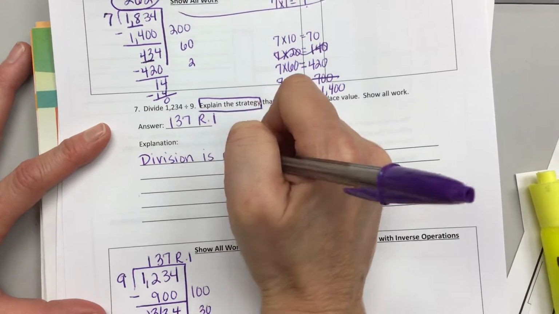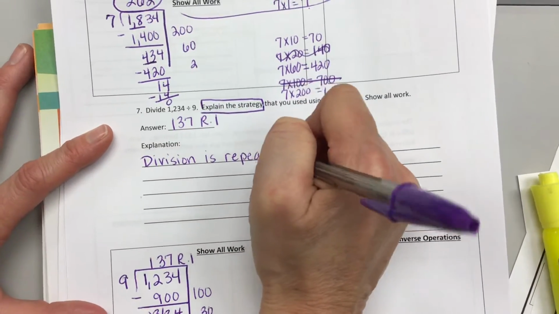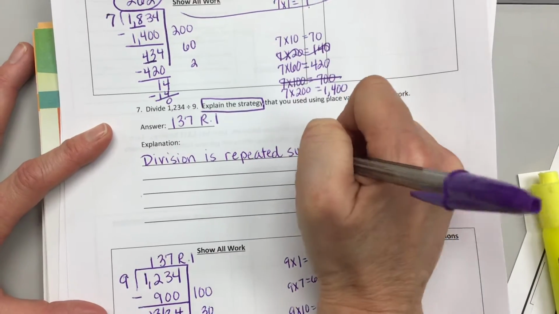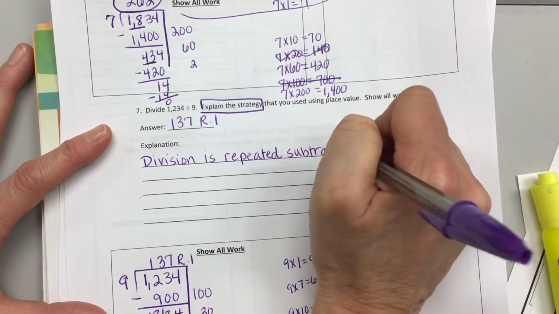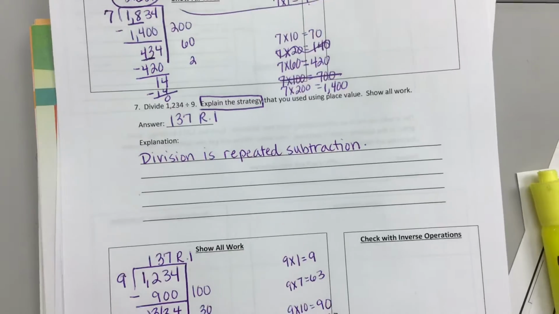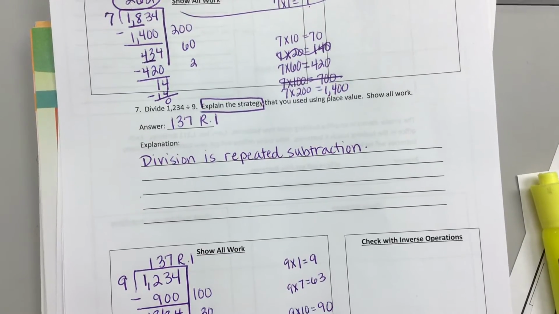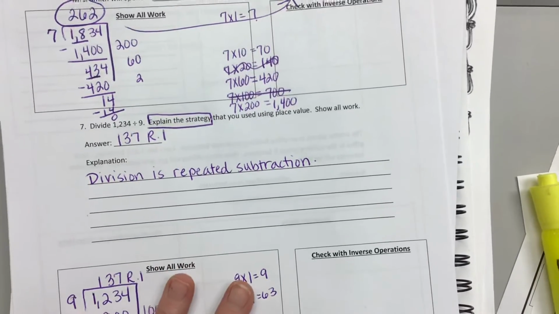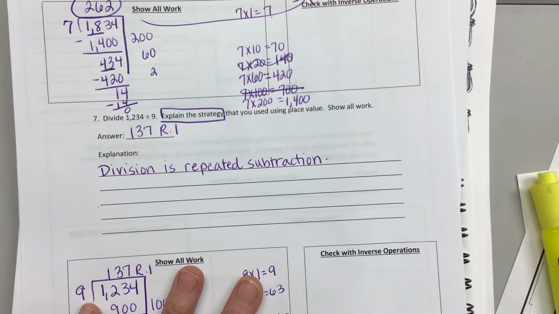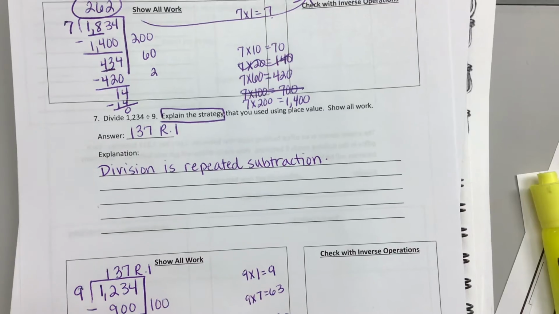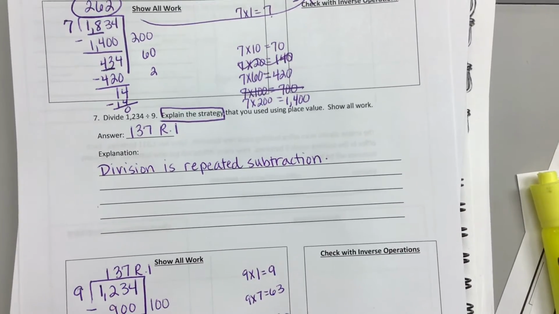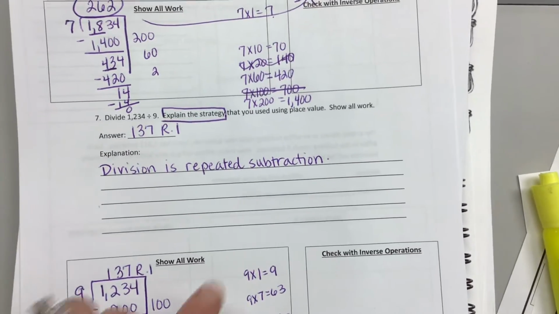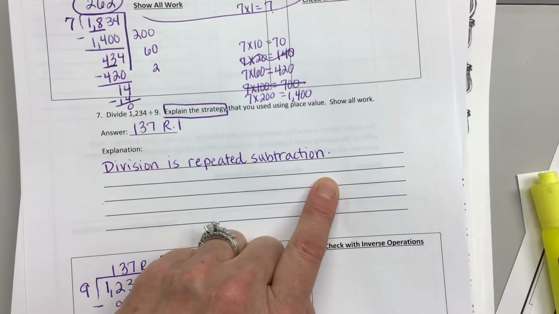Division is repeated subtraction. Okay, so you need to have that numbered as number 7. Okay, division is the same as repeated subtraction.